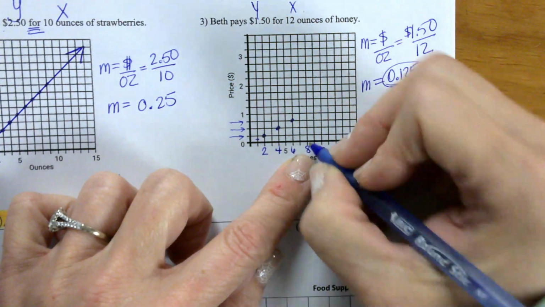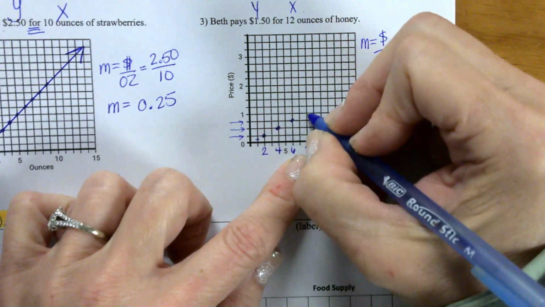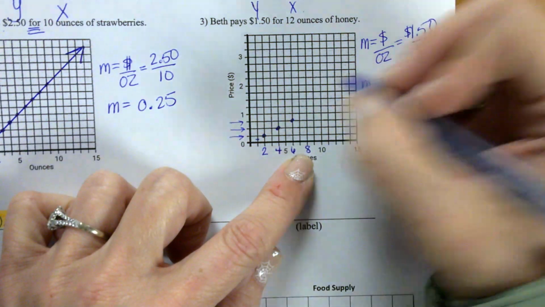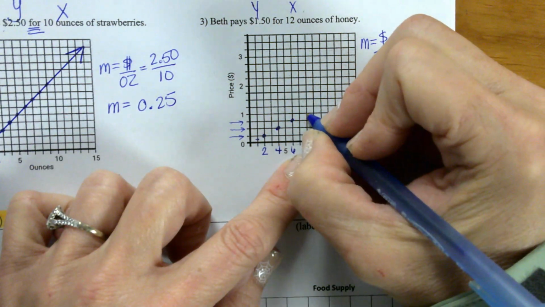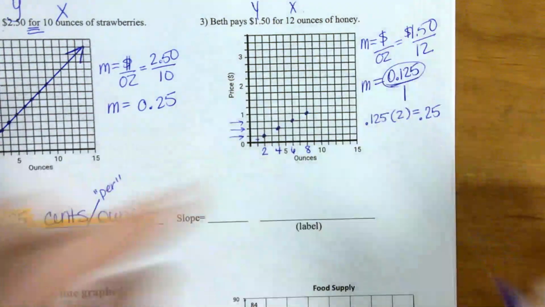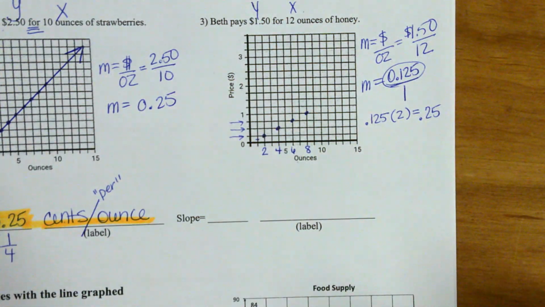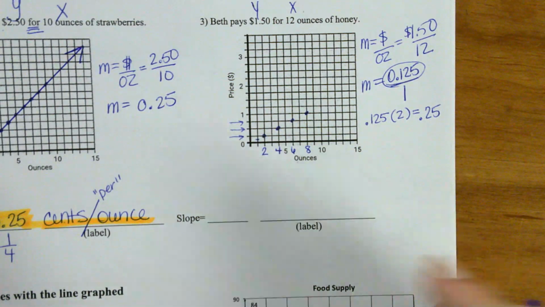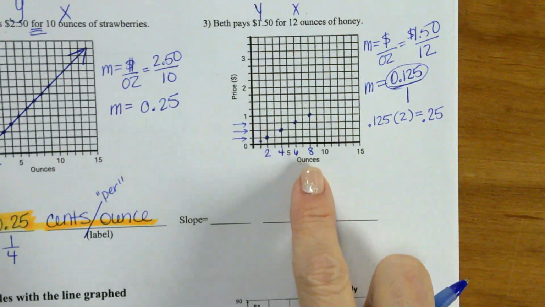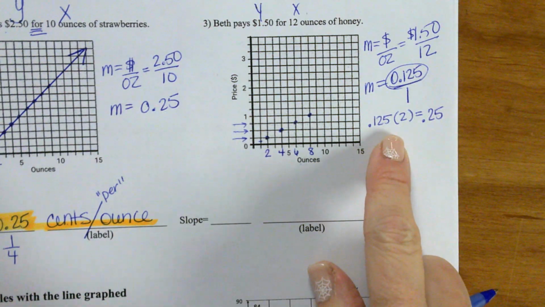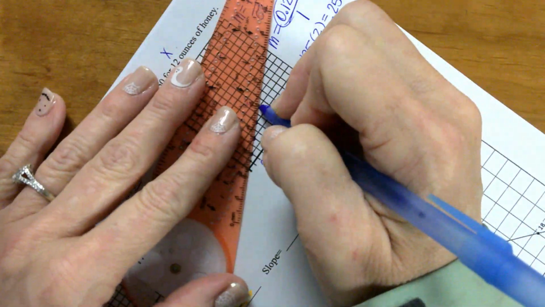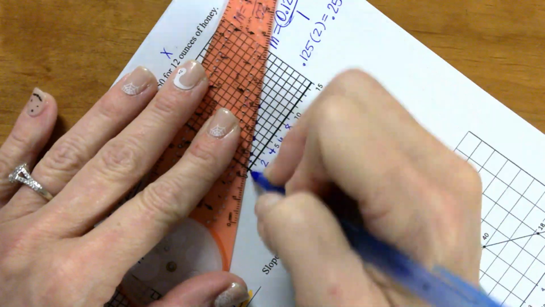Okay. 8 ounces is what? Is $1. Do you see what I'm doing? Does everybody understand why I'm going by 2s? I'm going by 2s because the 0.125, that's not very friendly to graph. So I just made it bigger. Okay, then I draw my line.